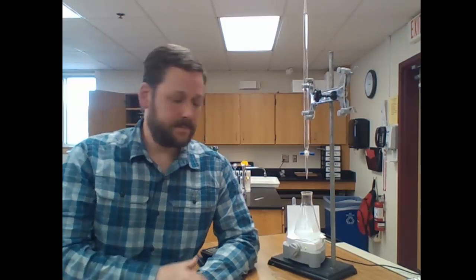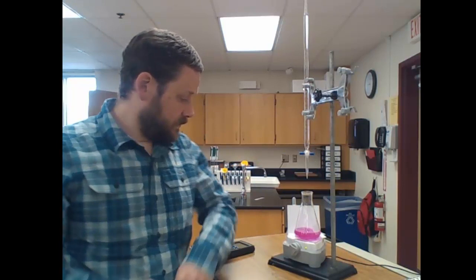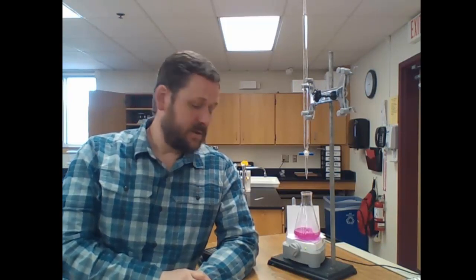Now at that point, that pink color stayed for quite a few seconds and has very gradually faded to clear. I know I'm very close to the endpoint now. If I add just another 1/10 of a mil, that pink color should stay. Now you can see you've got a very bright dark pink solution. I may have even over titrated by 1/10 of a mil, but it didn't take very much to push it over the edge.